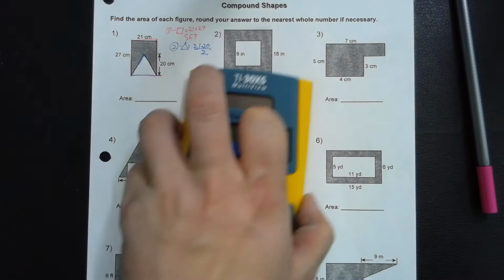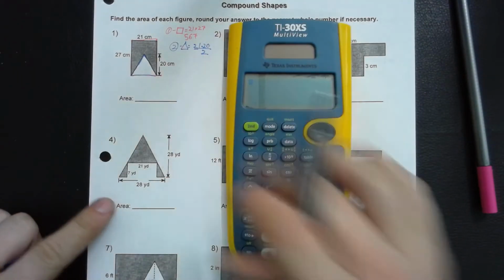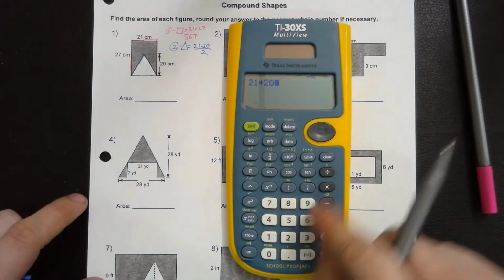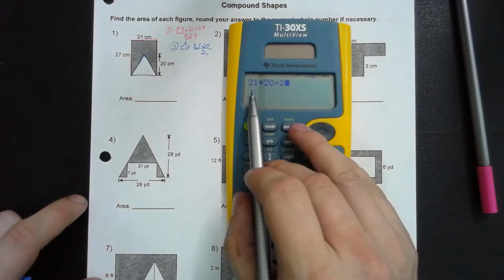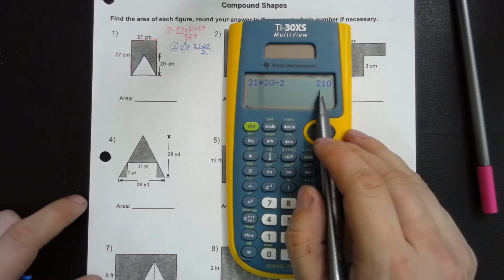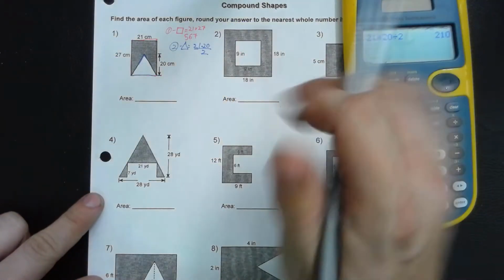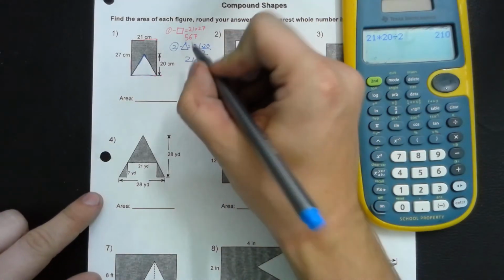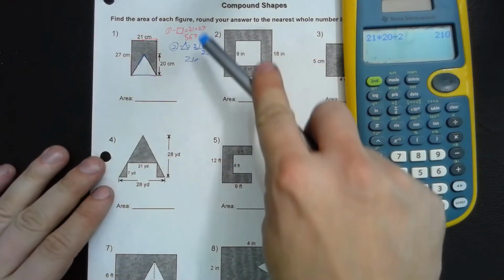So we're going to need to punch all that into our calculator. So 21 times 20 divided by 2. Yes, you can just write it all the way out. And that gives us 210 for the triangle part. So that's step 1 and step 2.